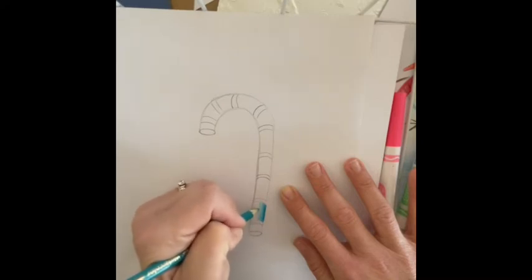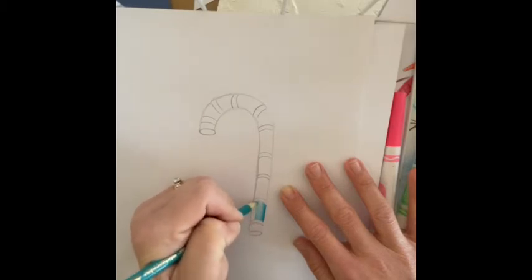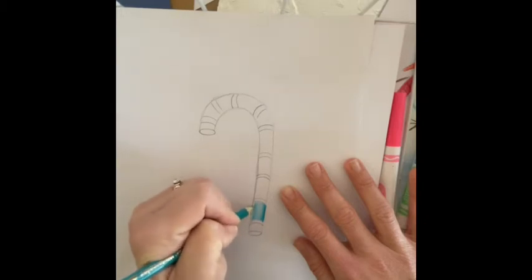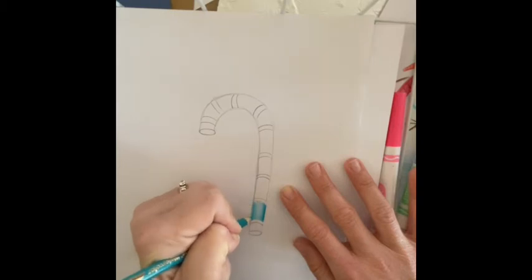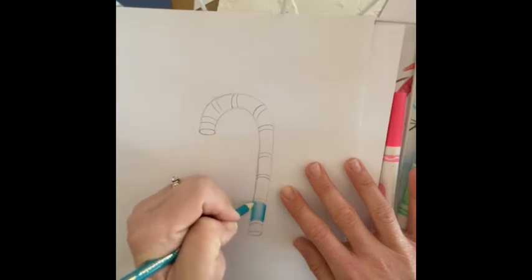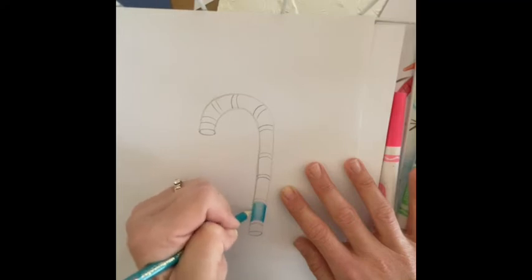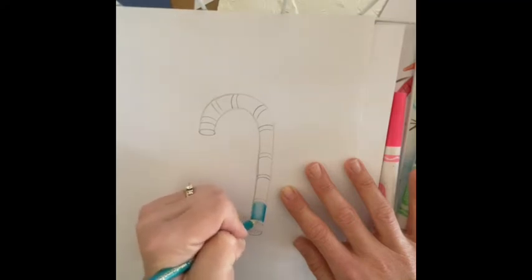So see how it's naturally looking a little bit lighter. And then as I go back down towards the other edge, I'm starting to press a little bit harder until it's really dark. And you can go back in and kind of fill in lightly the edges that you missed.